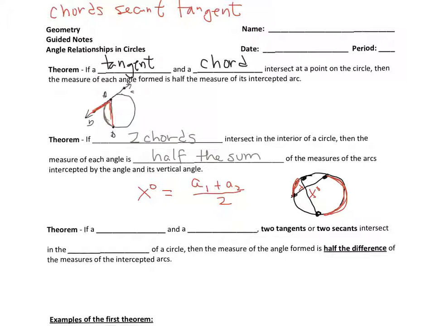Okay. One last theorem. So we did a chord, two chords, a tangent and a chord. So now we'll do a secant line. So if we have a tangent line, which we've already seen, and a secant line, and this is also true for two tangents or two secants. So it could be a tangent, a secant, two tangents, or two secants. If they intersect in the exterior of the circle, so they meet outside the circle, then the measure of the angle formed is half the difference of the measures of the arcs. So instead of adding the arcs together, we will subtract them.